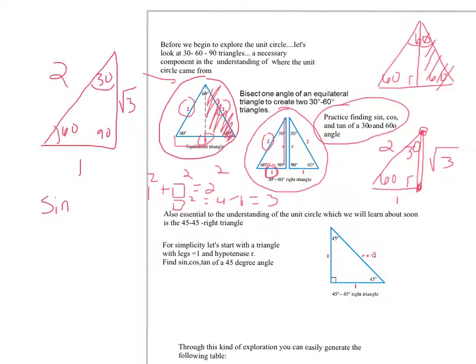All right, so sine of a 30-degree angle, let's put our eyeball here at the 30 degree, is opposite over hypotenuse. What's opposite of 30? 1, and the hypotenuse of that right triangle is 2. All right, then cosine of 30 is adjacent over hypotenuse.